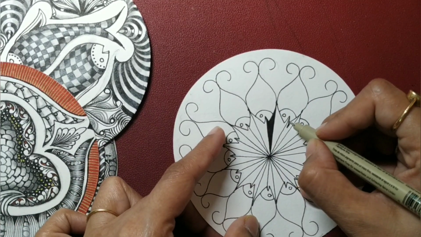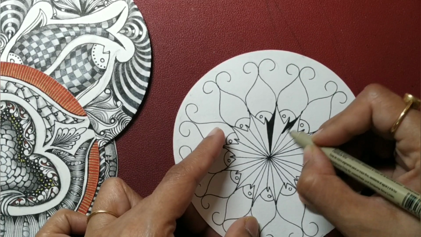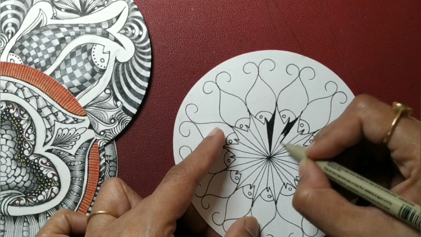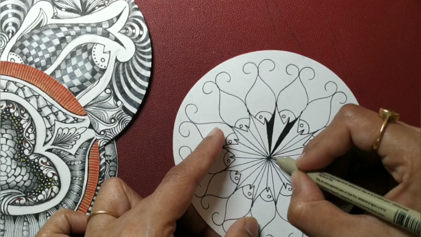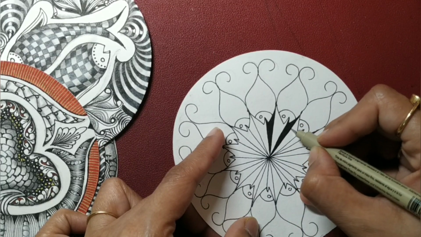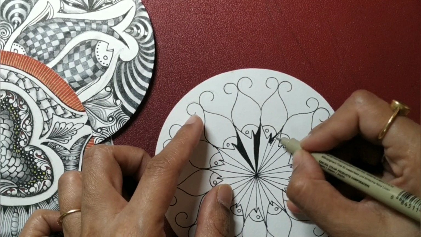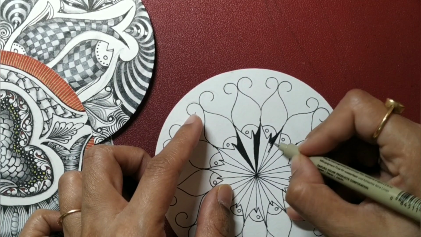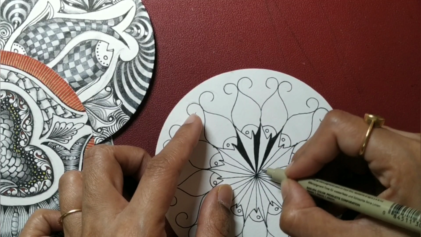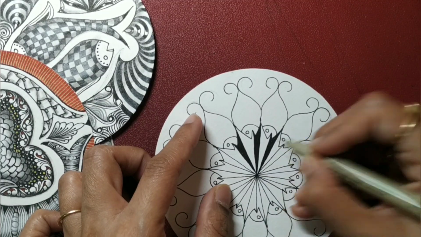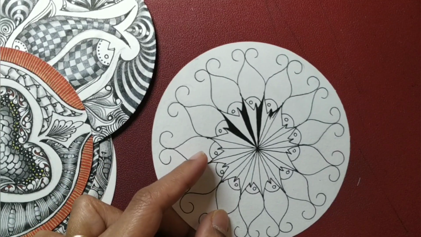So you can use a Bolder nib and just leave one space in between and then ink every other, just the way we do for the tangle. Yeah, so I'll do that throughout.